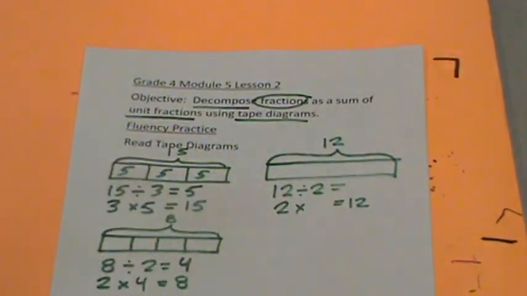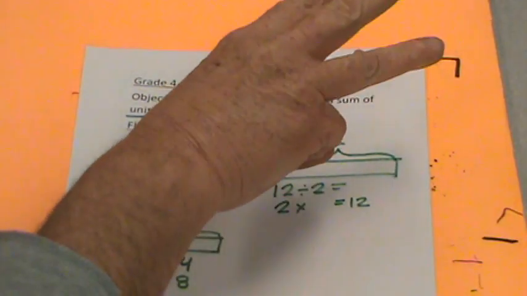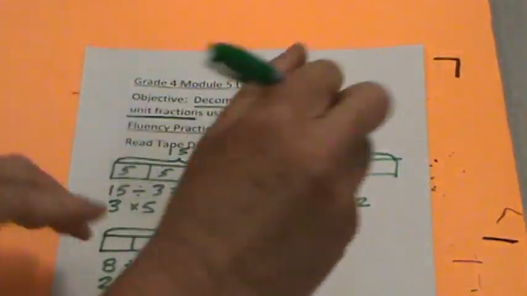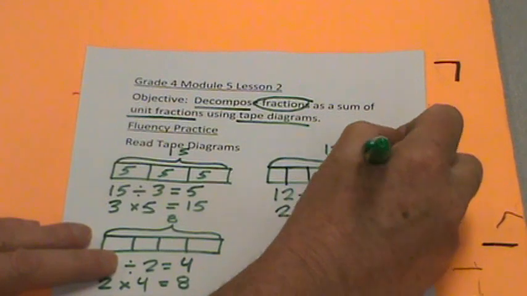Could we do 2 times 5? 2, 4, 6, 8, 10? No. Maybe 2 times 6. 2, 4, 6, 8, 10, 12. Yes. So I'll break this into 6 pieces: 1, 2, 3, 4, 5, and 6.